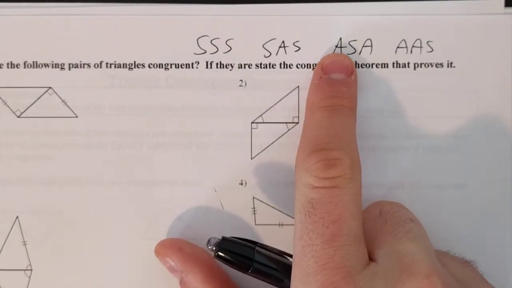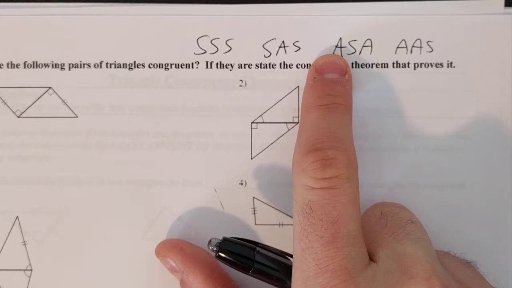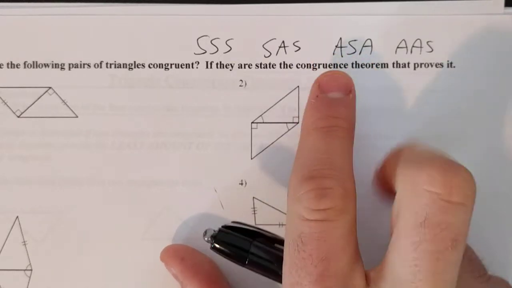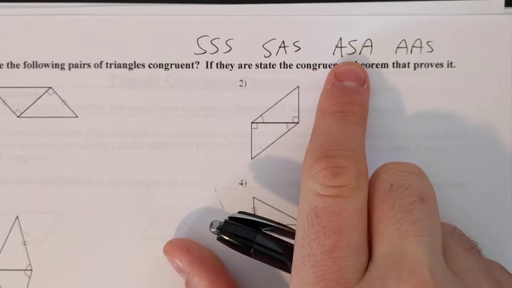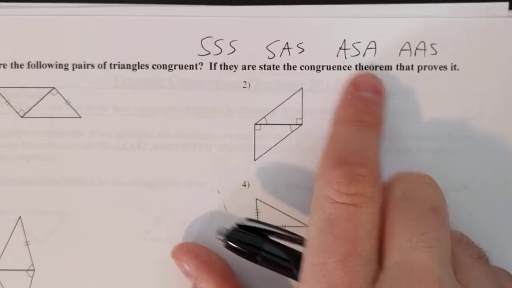Angle, side, angle: you have a side included in between two angles. So the two angles must be congruent to the two angles in the other triangle, and the side in between them must be congruent to the side in the other triangle.